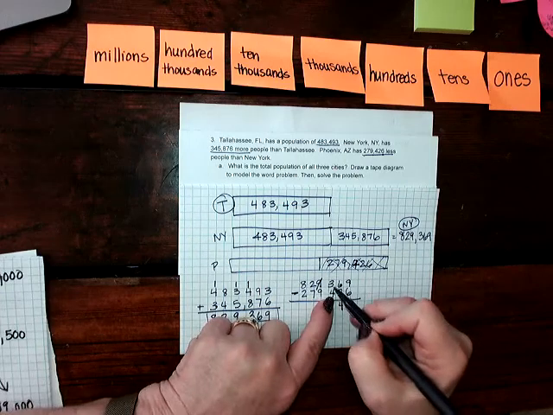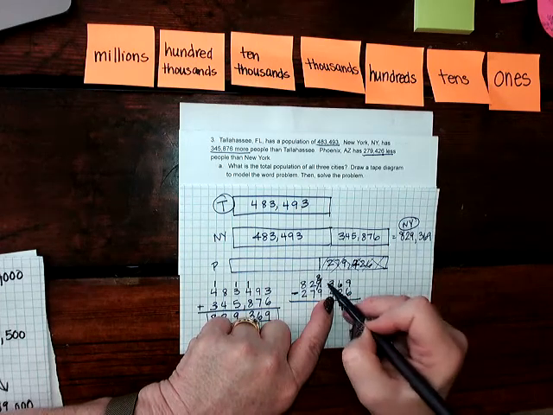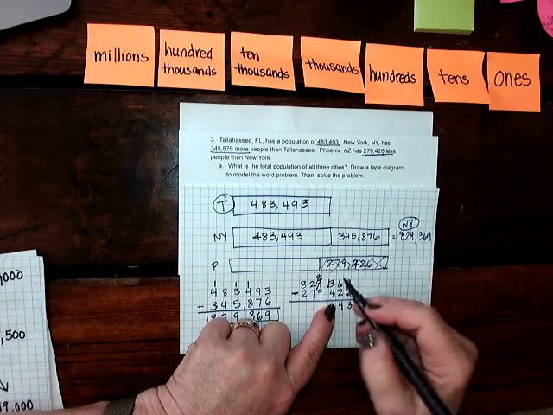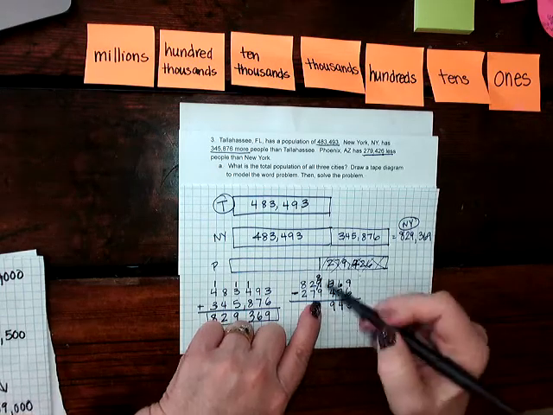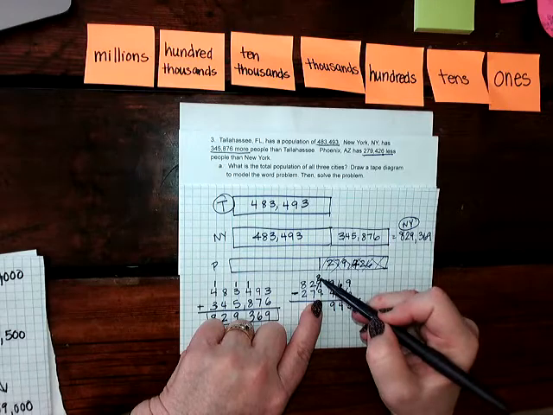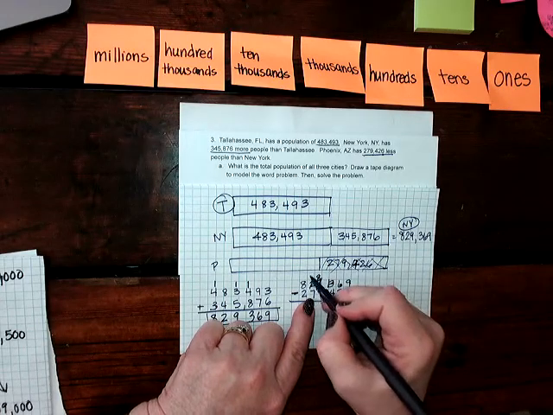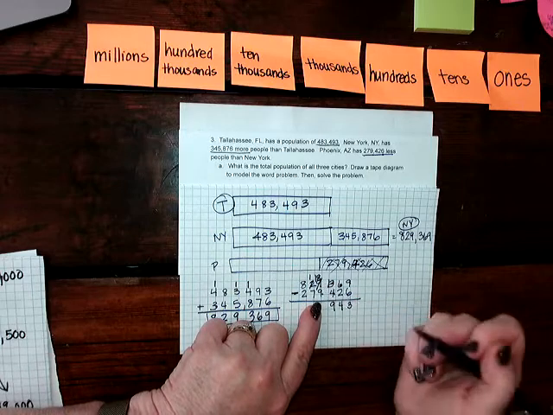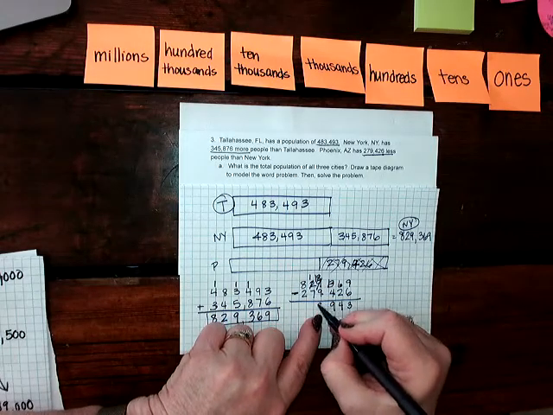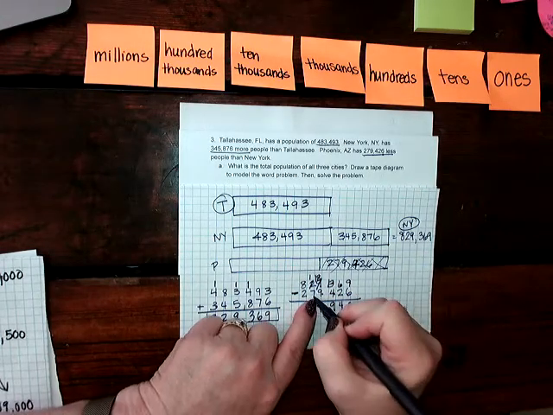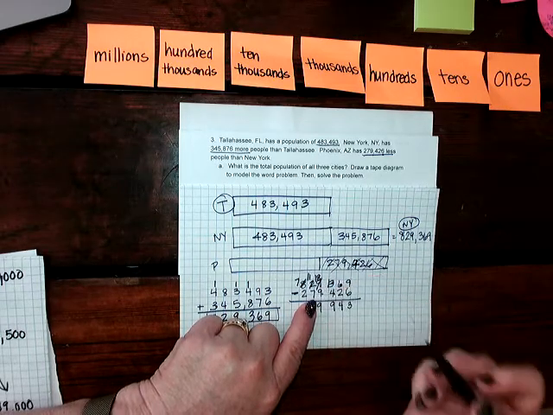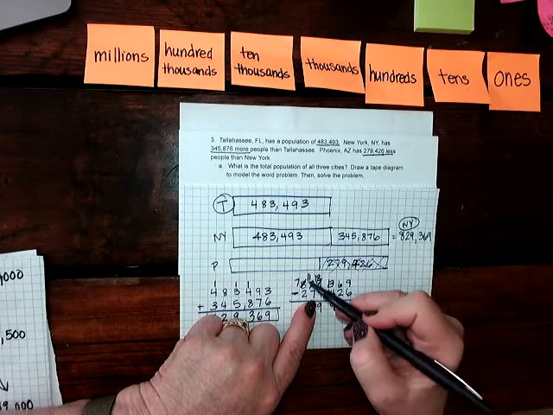I can't take 4 away from 3, so I can borrow and give that 10 over to the 3, and I've got 13 minus 4 is 9. Now I can't take this 9 away from the 8, so I'm going to borrow from the 2, and I'm going to take that 10, give it over to the 8. Now I have 18 minus 9, and that's 9. I can't take 7 away from 1, so again I borrow over here, and I give that 10 over to the 1, and now I make that 11.